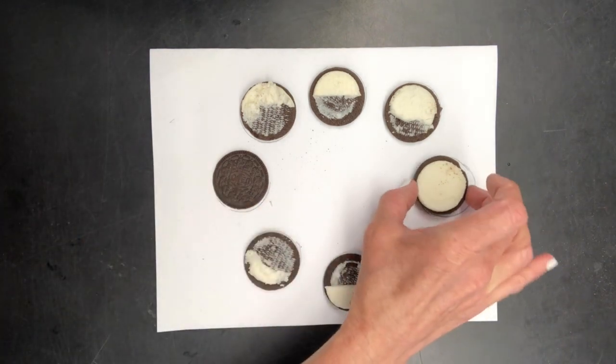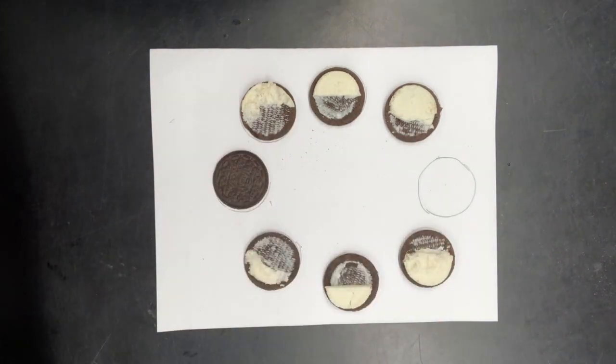All right, and guess what? Now I'm going to eat it. Delicious. I love a delicious science experiment.